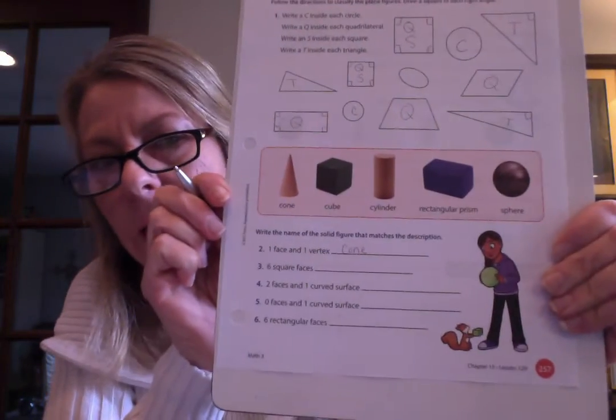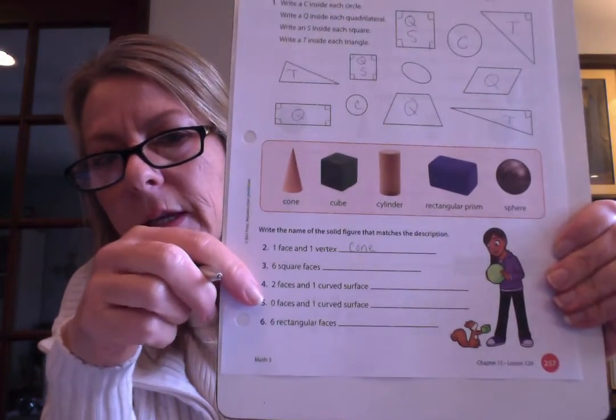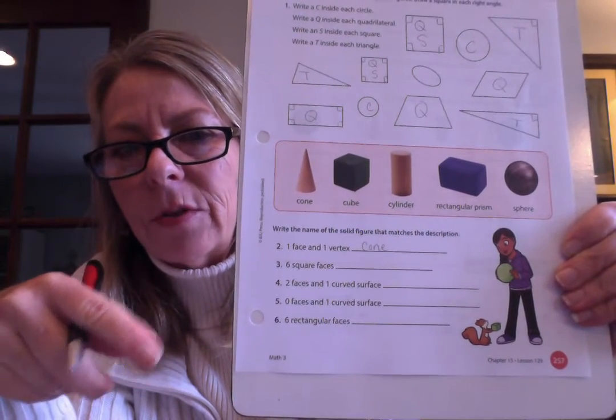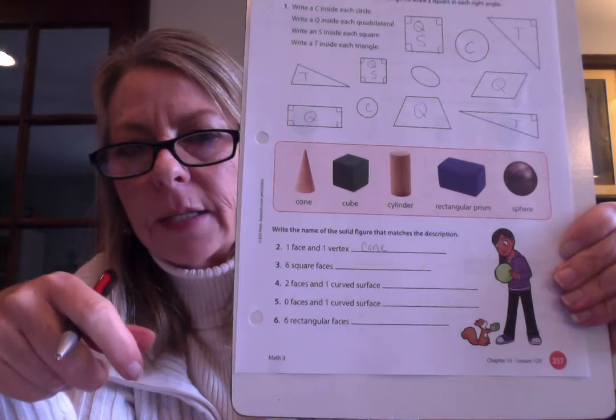So that one has to be the cone. Now I want you to check. You do yours. Put me on pause, and then come and join me after you do it, and then we'll check and see if you're right.